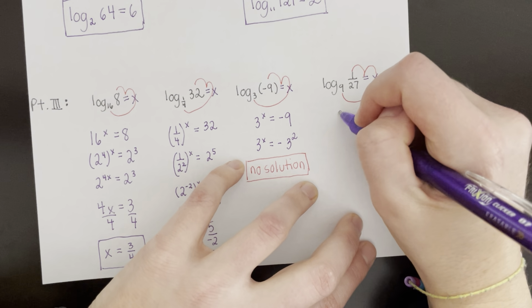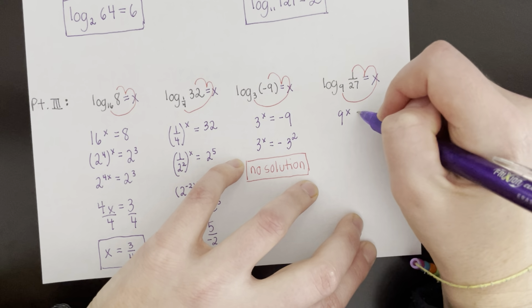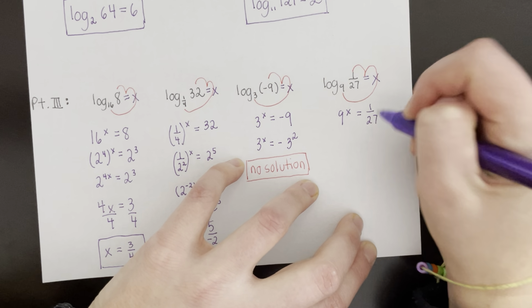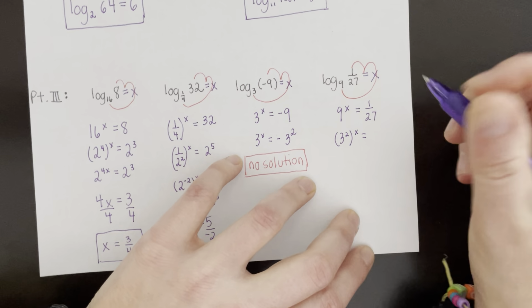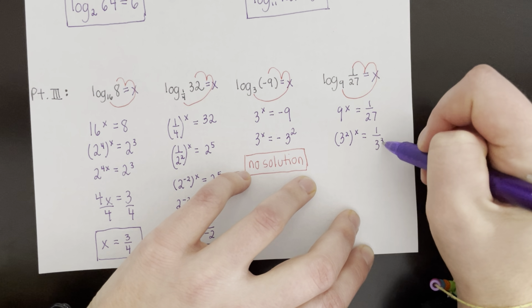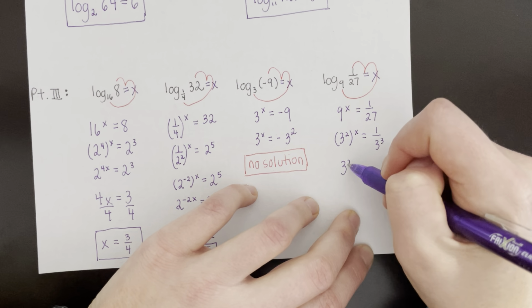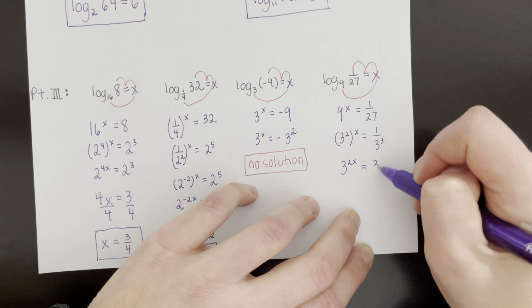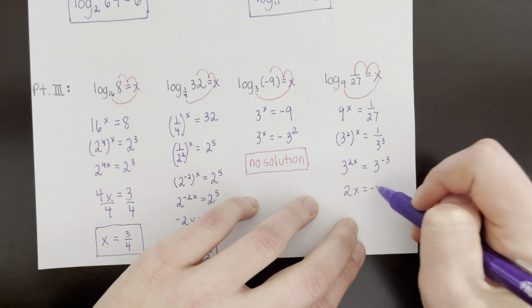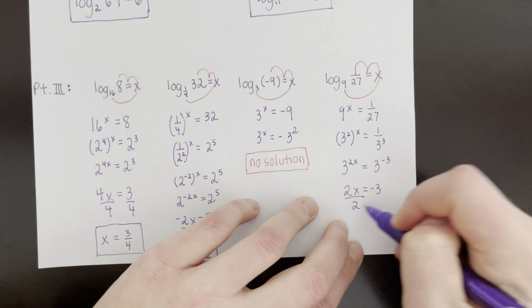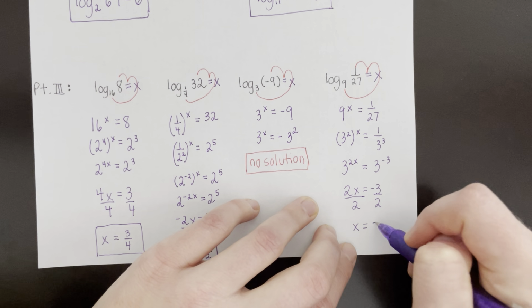All right, last one. So 9 to the x equals 1/27. So 9 is 3 squared. And then this is 1/3 cubed. So this is 3 to the 2x equals 3 to the -3 when you move up. So 2x equals -3. Divide by 2, x equals -3/2.